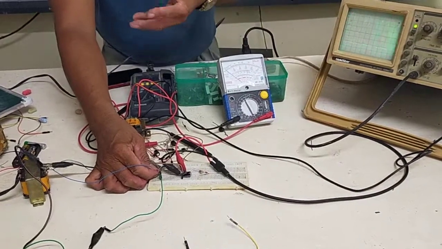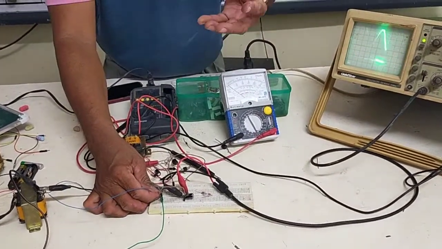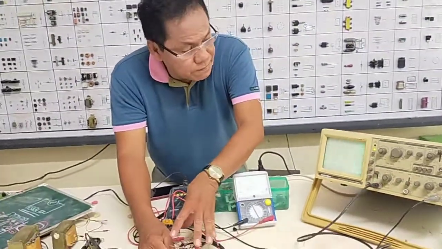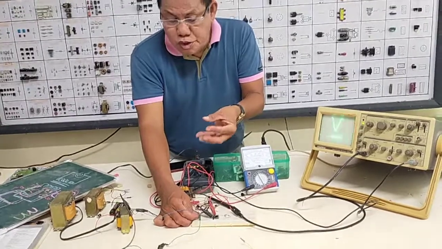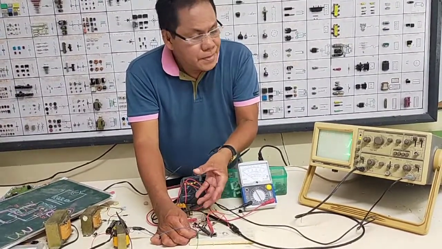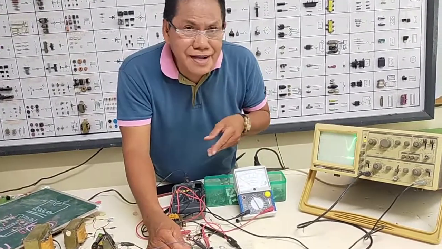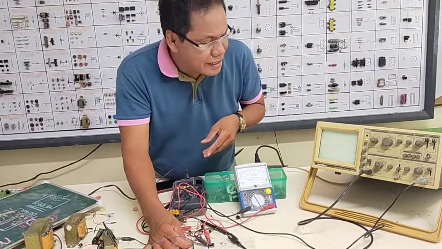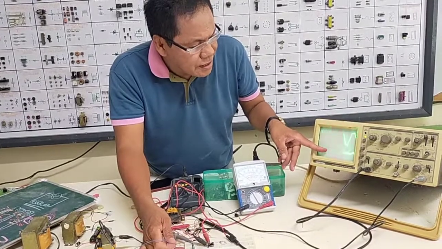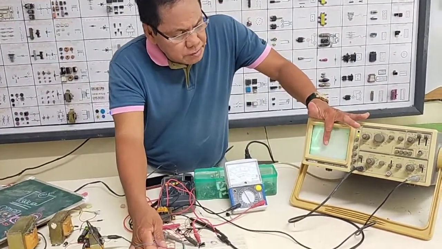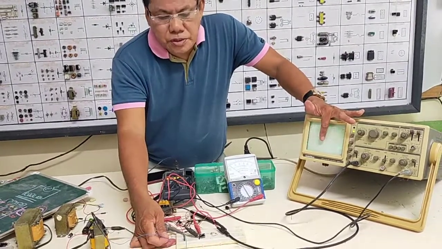So among these two rectifier circuits, the half wave, the first rectifier circuit that we assembled, compared to this full wave, it is advantageous to use full wave center tap type in the sense that the varying voltage is refined. Unlike a while ago, there's a bigger pulsation or bigger varying voltage. Probably there is a variation of 2 volts.